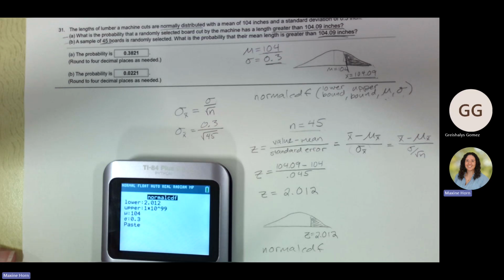My mean is 0 and the standard deviation is 1, because this is a z-score. I think this might be the first one that we've done where we're jumping back and forth like this.